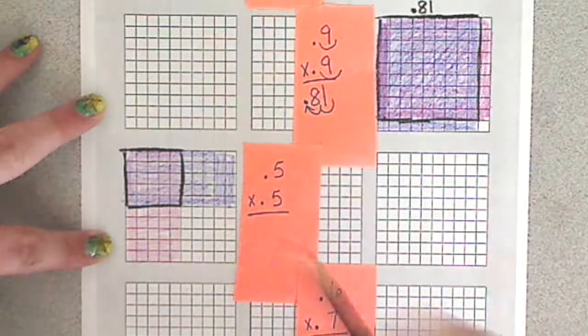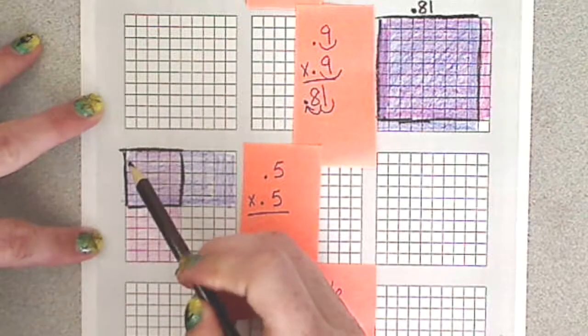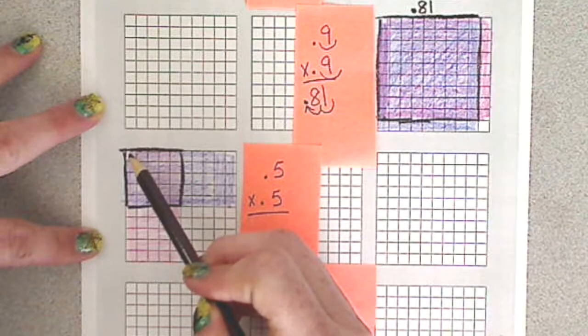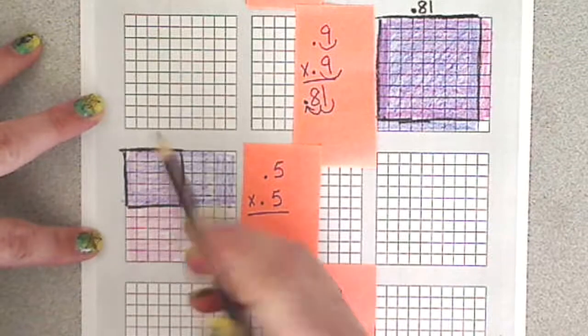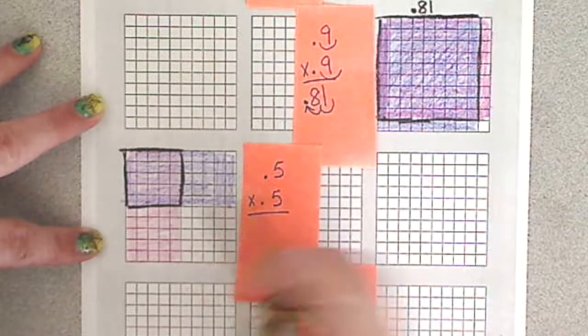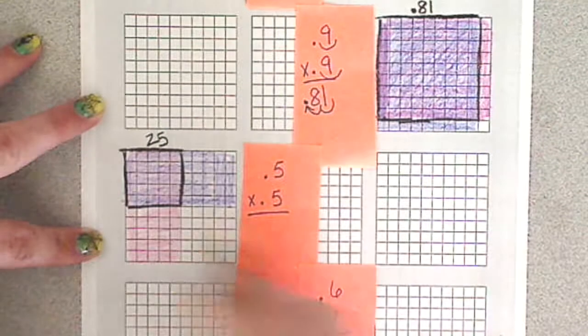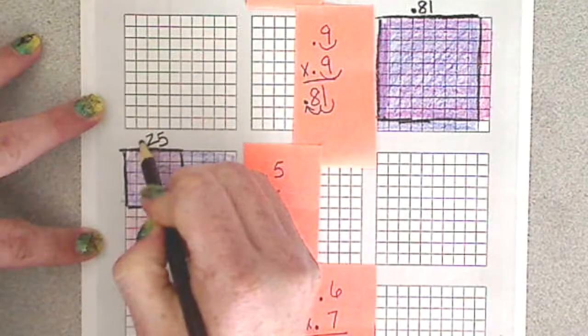So this is our point where they overlap, and once again I can use area to find what I'm looking for. I multiply 1, 2, 3, 4, 5 times 1, 2, 3, 4, 5, and I know that 5 times 5 is 25, and I know that I'm dealing with hundredths, so my decimal goes here.